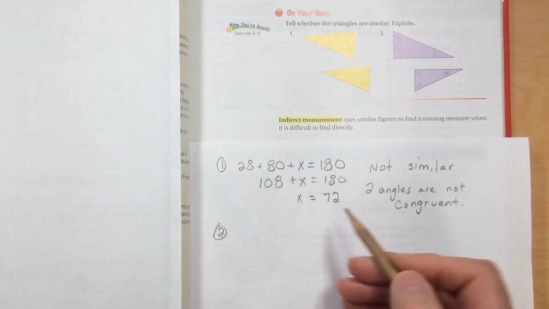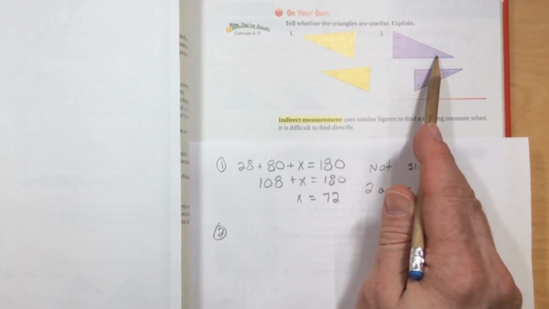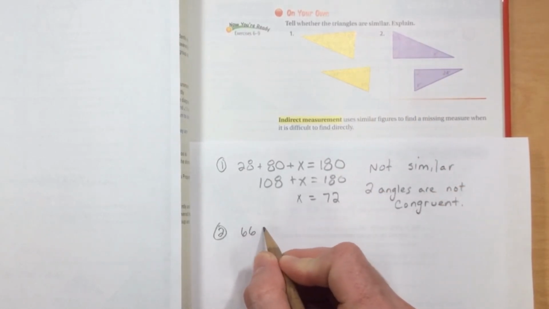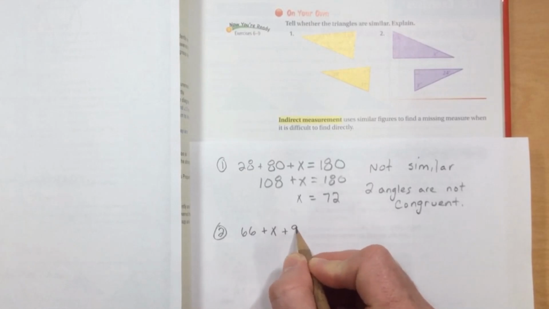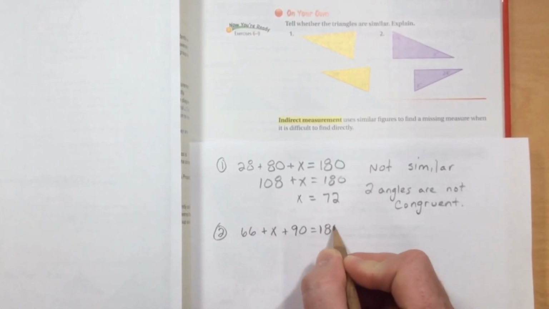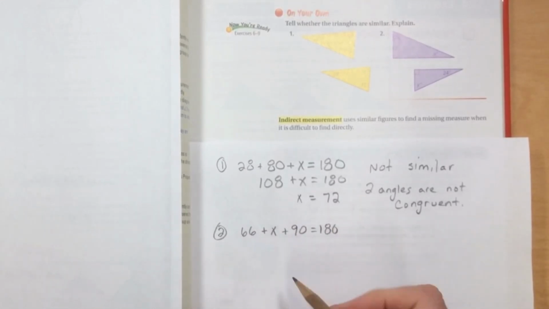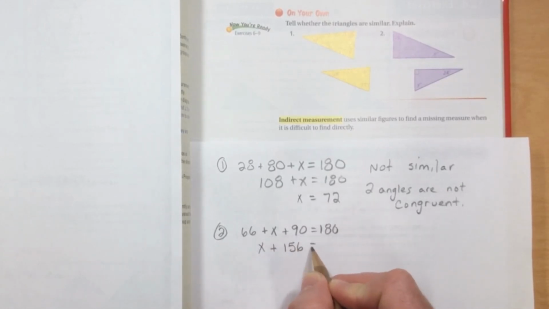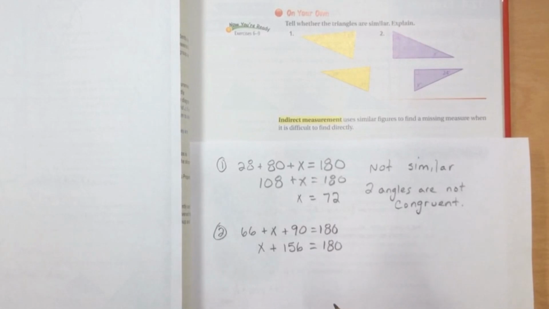Number 2, we have a 66, an x, and a 90. Well, so 66 plus x plus 90 has to equal 180. Combine our two like terms. We have x plus 156 equals 180. Subtract 156 from both sides, and x equals 24.